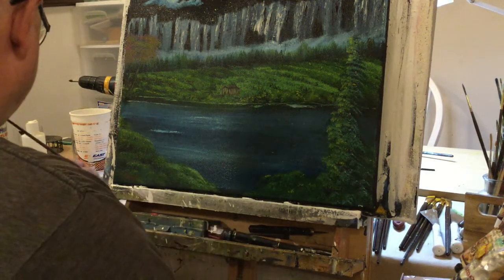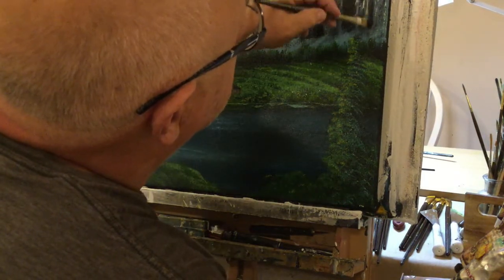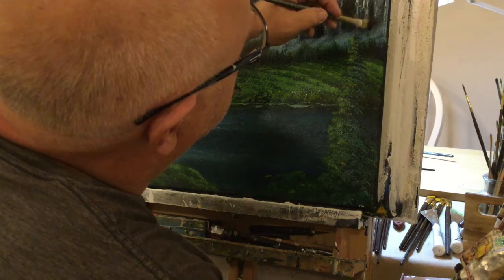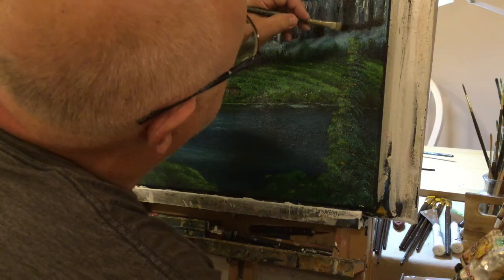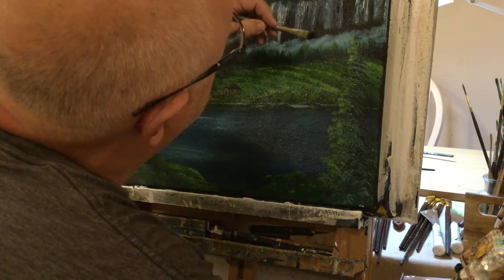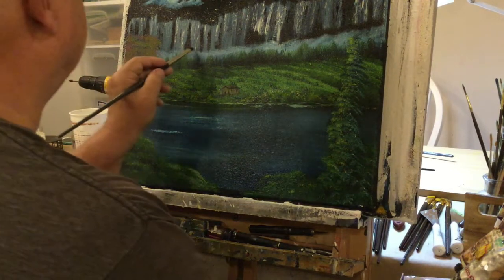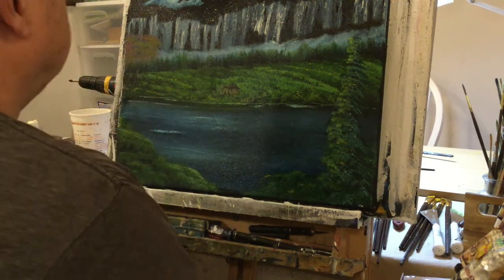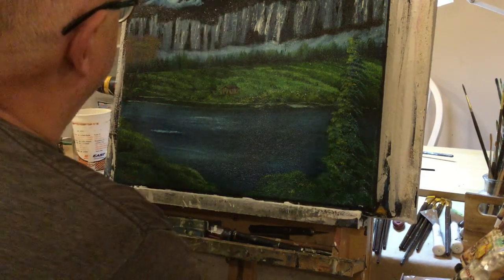Matter of fact, I see a spot already. I have to clean the brush again now. I think like this part right here. And then we'll bring that kind of shadowy stuff down. Like that. Maybe some of that in here. Because the moon's behind it, right?